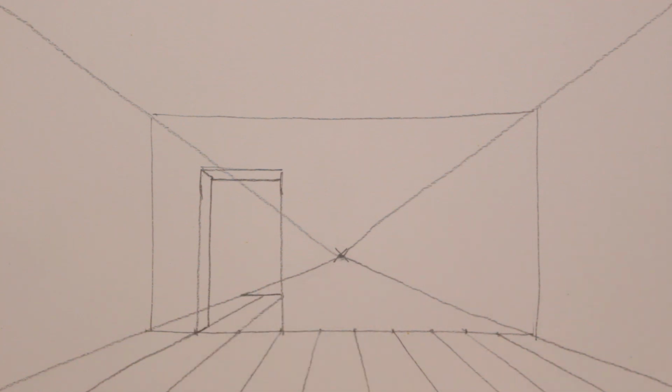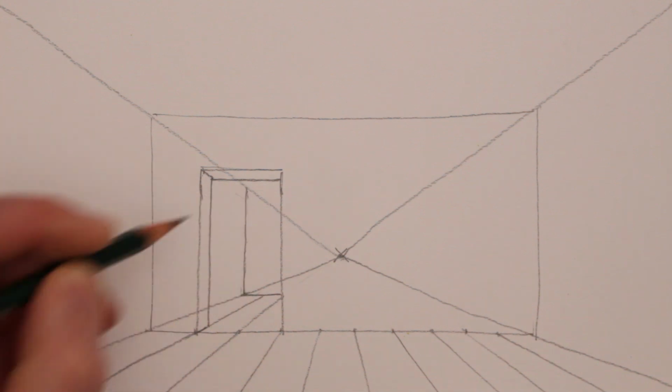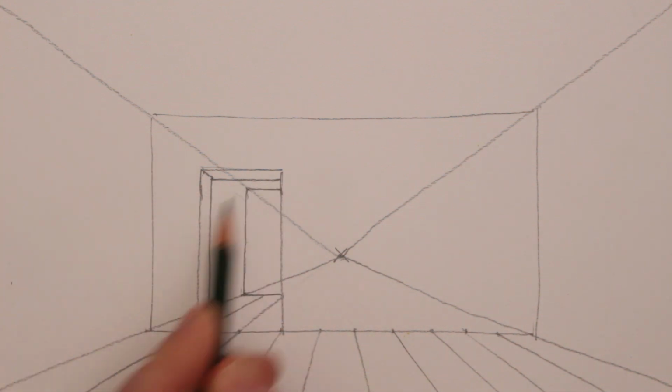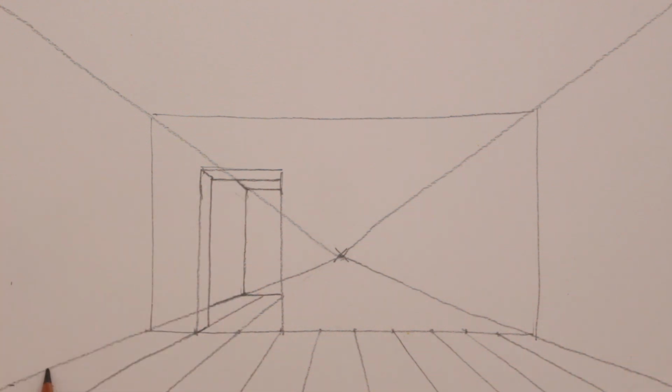And then using what we've learnt about 1-point perspective, we can draw another little room beyond this room. Again, the upright of the wall will be vertical, and the horizontals will be horizontal, but the diagonal lines will again go towards the vanishing point.